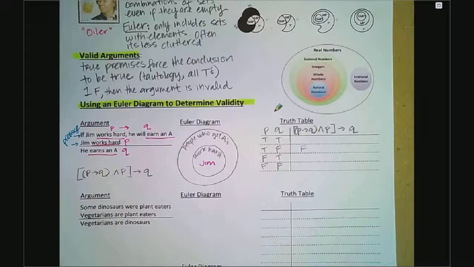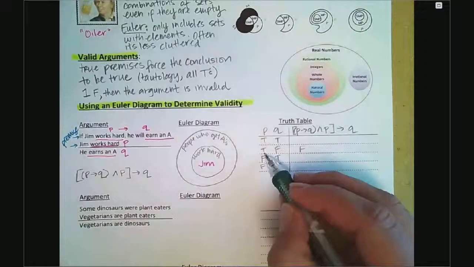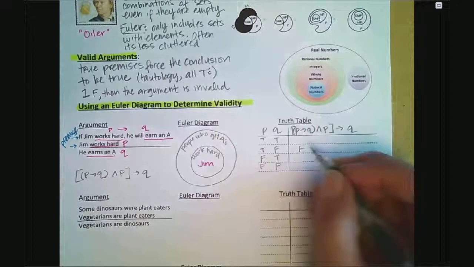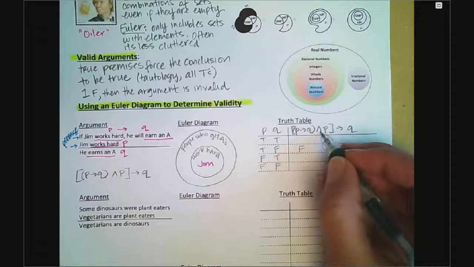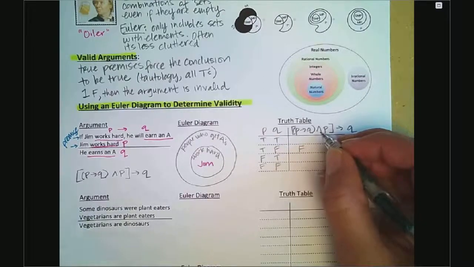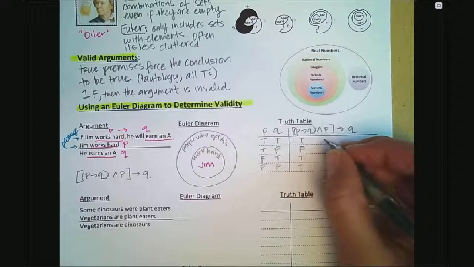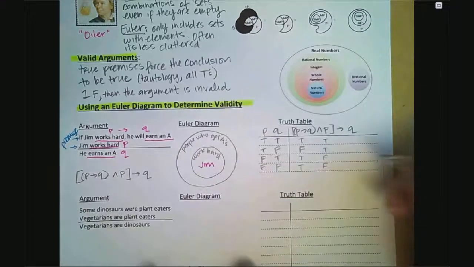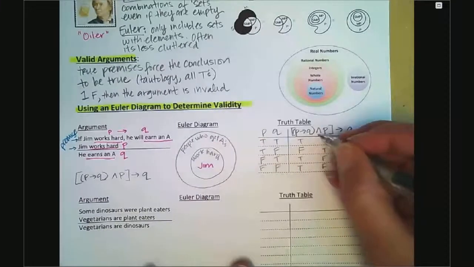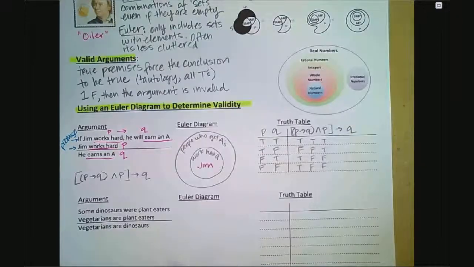Okay. P implies Q is only false when the antecedent is true and my consequent is false. So here's the false. I know for an and, the and is only true when both are true. So the rest is true, true, true. P is true, false, false. My and is true when both are true, so this is true, otherwise it's false, false, false. I'm going to cross that out.